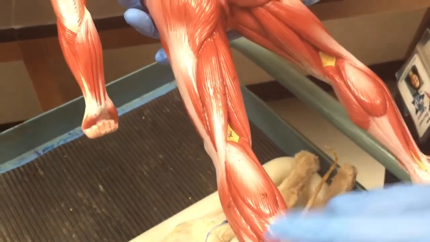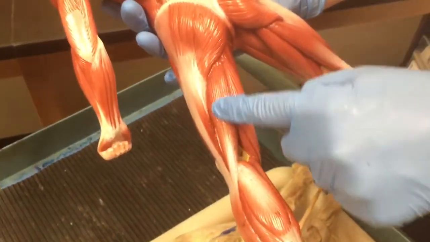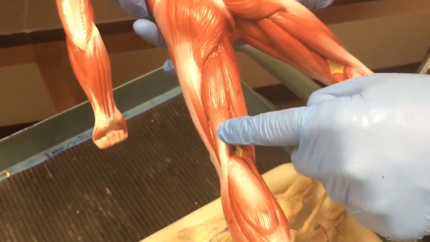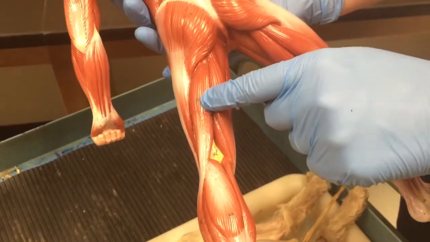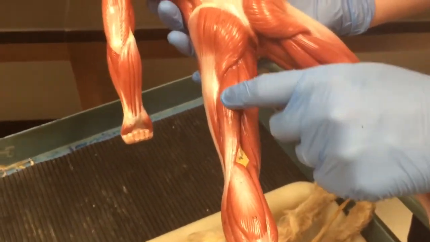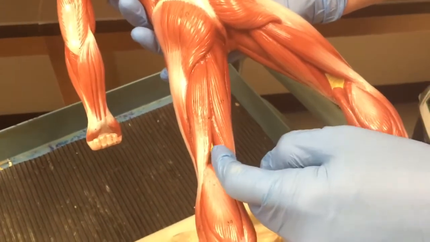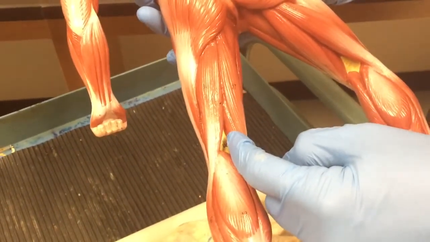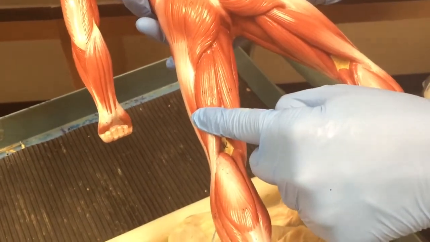If I look at this model, this is a little bit more difficult to discern, but maybe they would ask the biceps femoris because that one's a little easier to identify. It's most lateral and it's big. So the biceps femoris is always most lateral and out, and it's very big. Most medial, semimembranosus, and then my little middle child, my semitendinosus. Semimembranosus, semitendinosus, and biceps femoris.